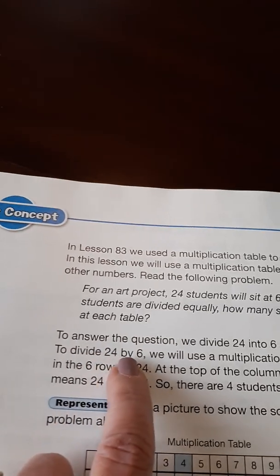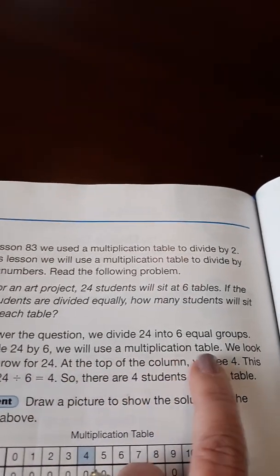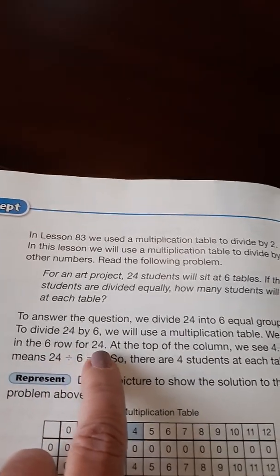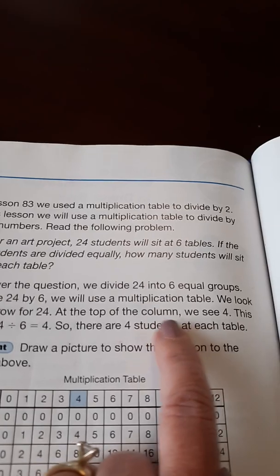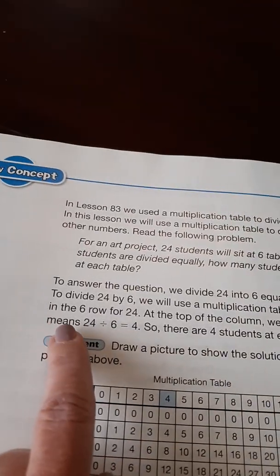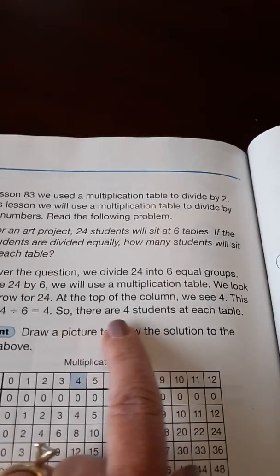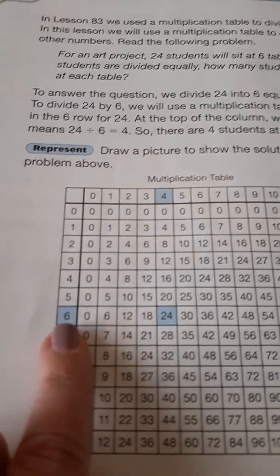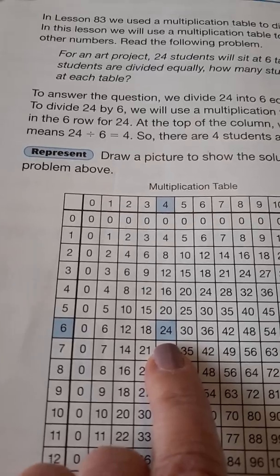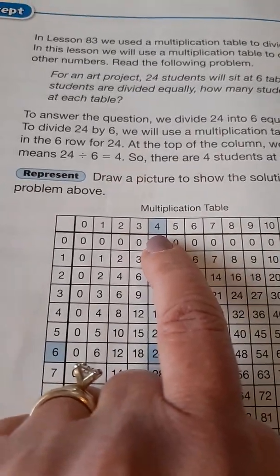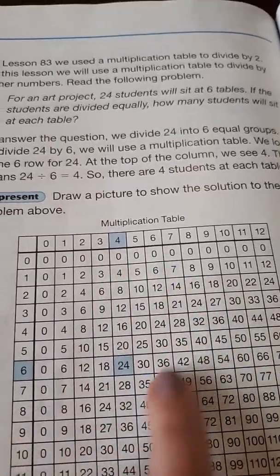To divide 24 divided by 6, we will use a multiplication table. We look in the 6th row for 24. At the top of the column, we see 4. This means 24 divided by 6 equals 4. So there are 4 students at each table. Here it is. So we have 6 groups, 24 students. So we can say 24 divided by 6, when they looked up at the top, is 4. 4 students at each table.